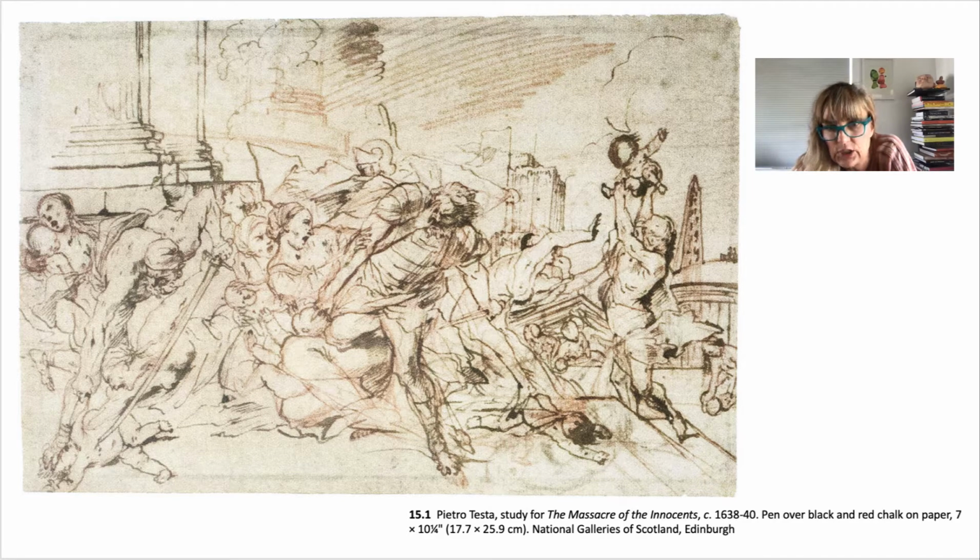This particular image is called The Massacre of the Innocents. So it's a violent scene, but we see the bodies intertwined and stacked up in a really active way, with tons of dynamic line, lots of diagonals, lots of movement here.